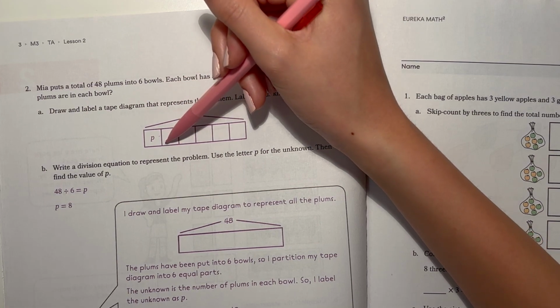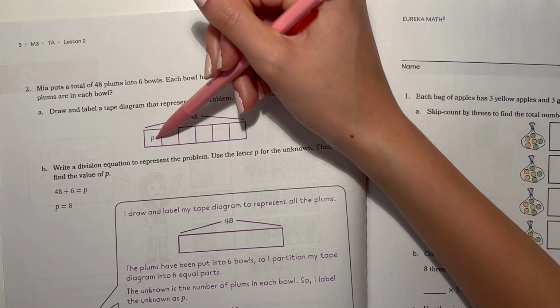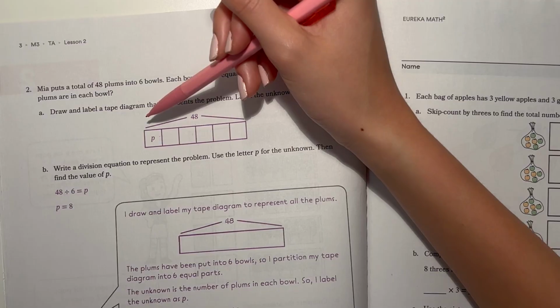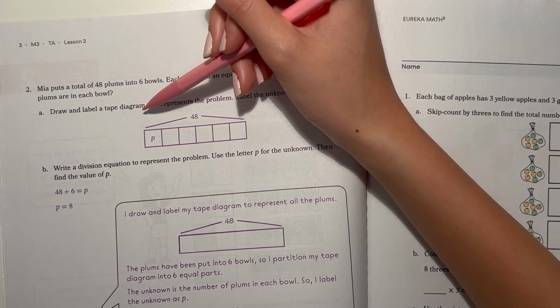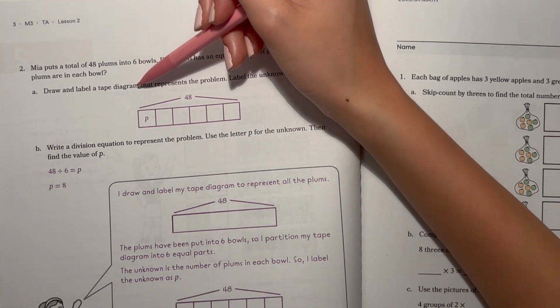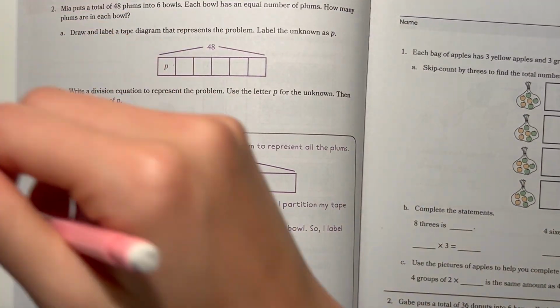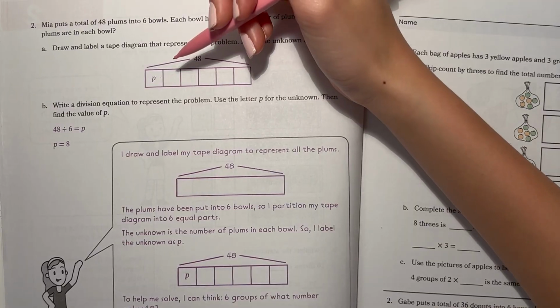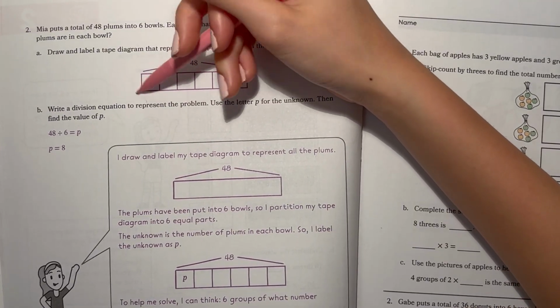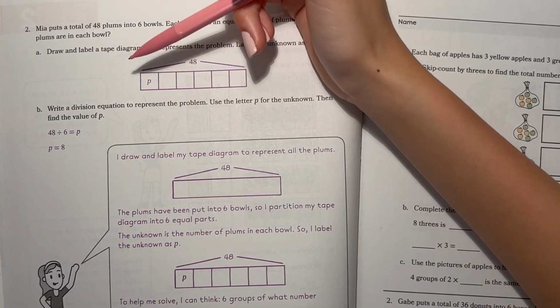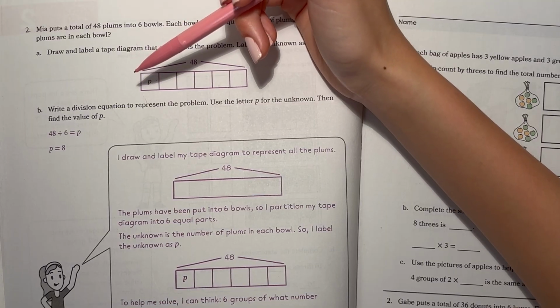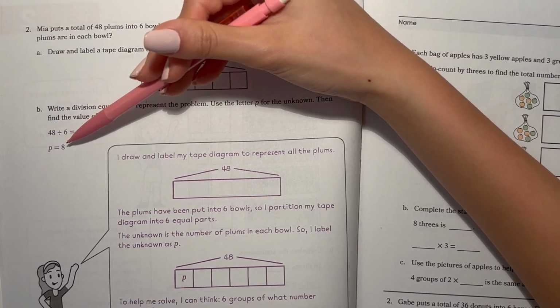So P is the unknown. It's what we're trying to find out. We're trying to find how many are in each bowl. So now B, write a division equation to represent the problem. Use the letter P for the unknown. So 48 divided by 6 bowls is equal to P. So then P is equal to 8.